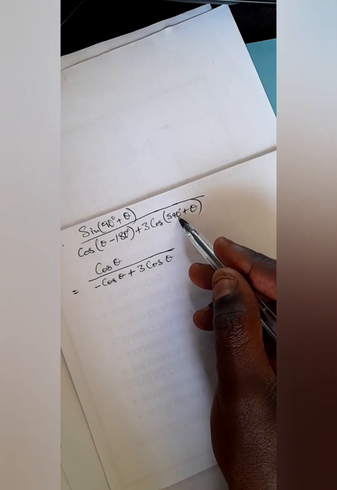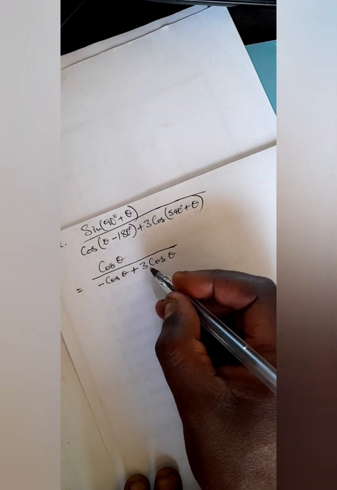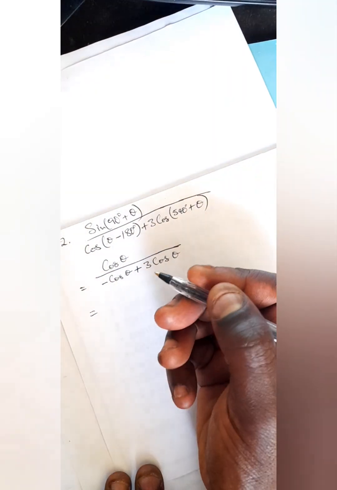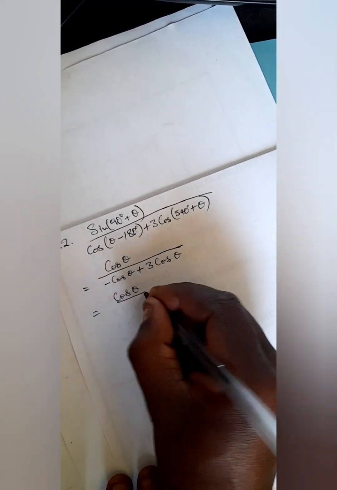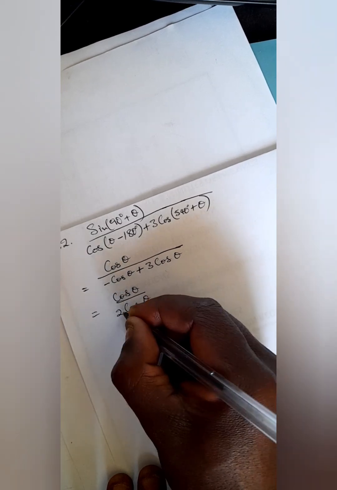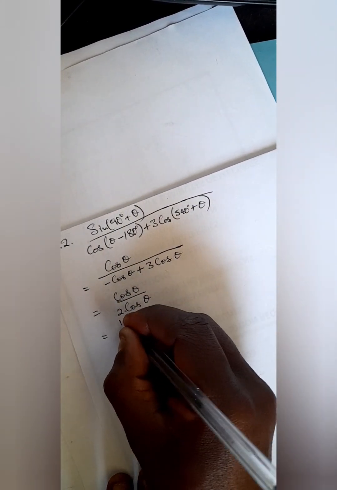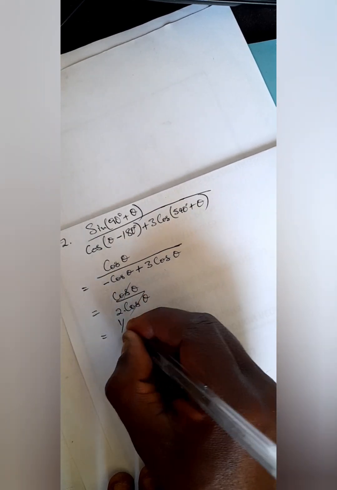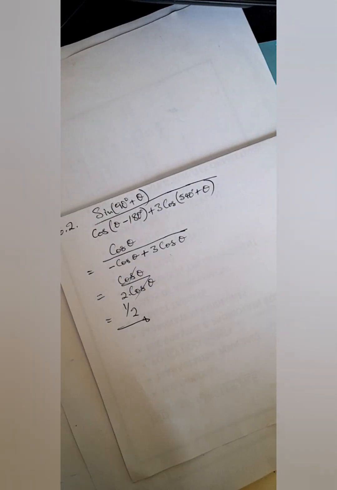Since this angle is greater than 360, it becomes a positive cos theta. Okay, this is same as cos theta divided by 2 cos of theta, which is 1/2.